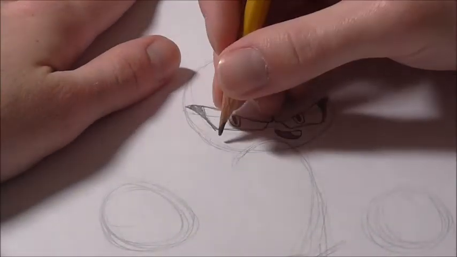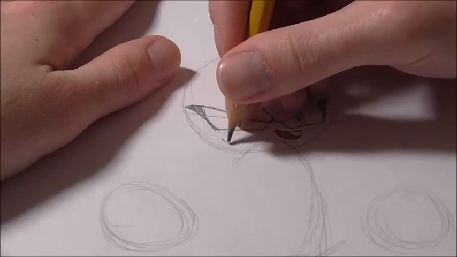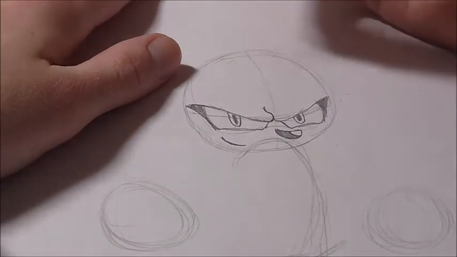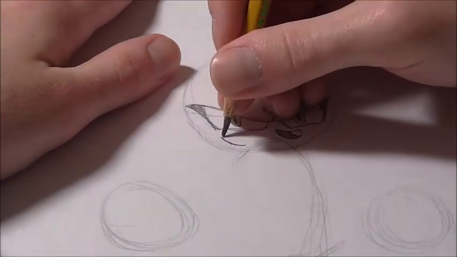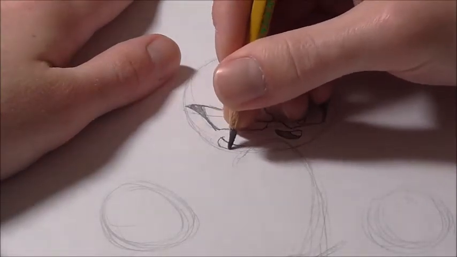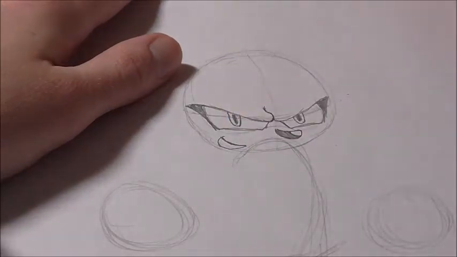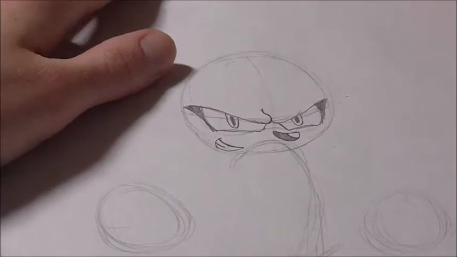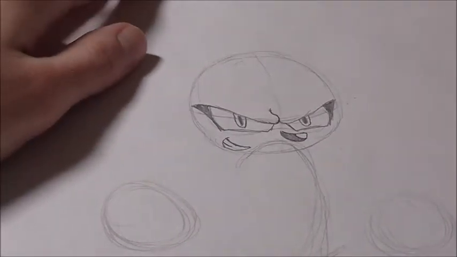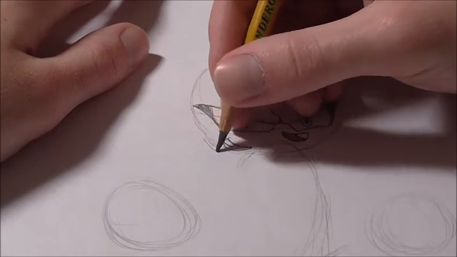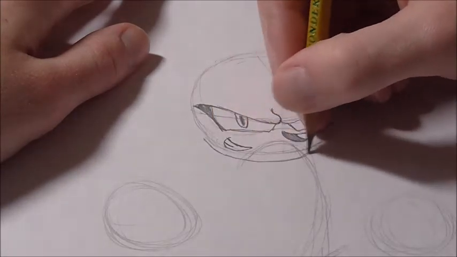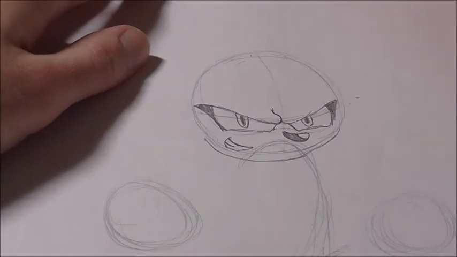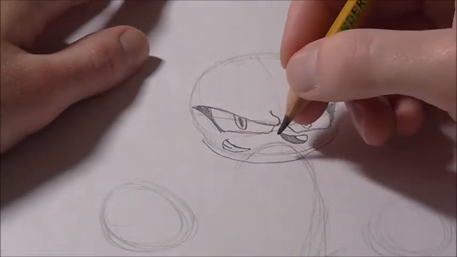And then for his smile will be about here. You just do a curved line like this, like a little tiny smile. And then a curved line going around and connecting to the end of that line. And then just another curved line here to show his teeth. And once you get that in, you draw his muzzle, which would just be around like this. You just need to draw a real quick line because his face is all one color.